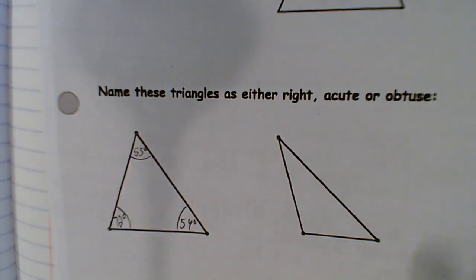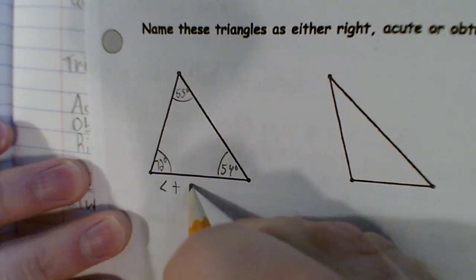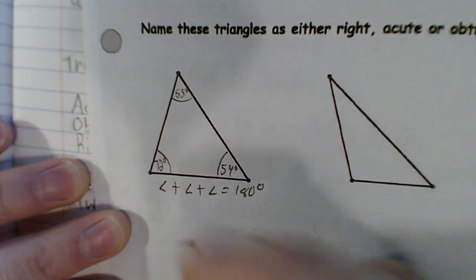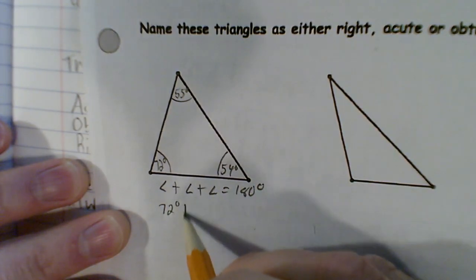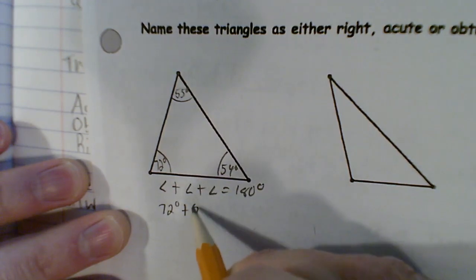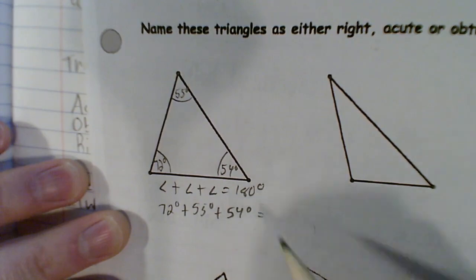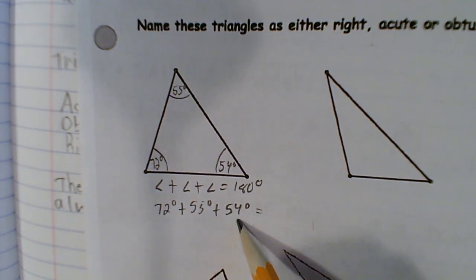Now I can see if I measured accurately by using the formula, which is angle plus angle plus angle equals 180 degrees. So I have 72 degrees, and normally I would name the angles, but in this case I don't have to. 55 degrees plus 54 degrees equals, well, 55 plus 54 is 89.